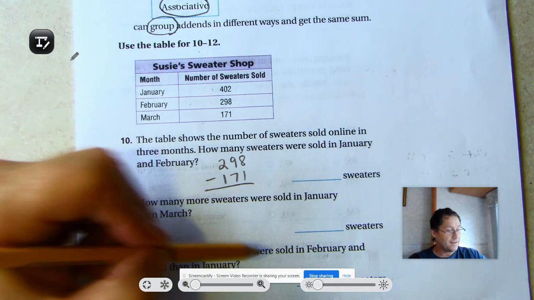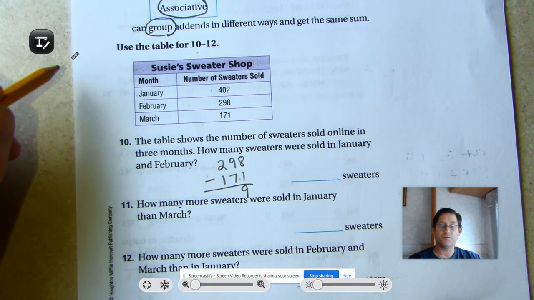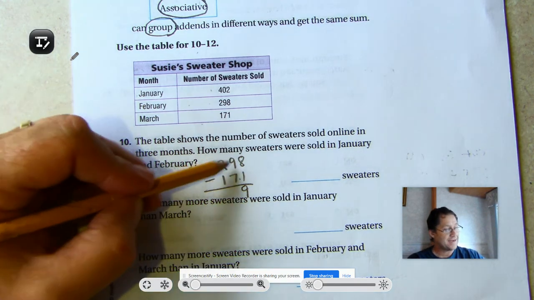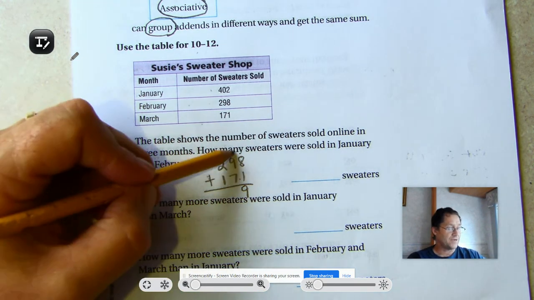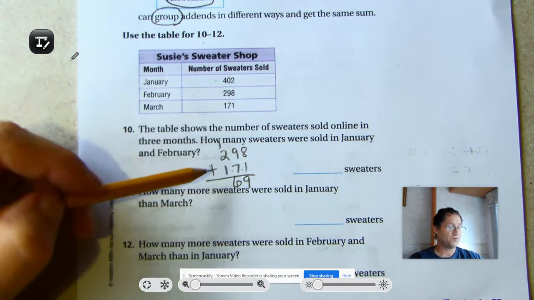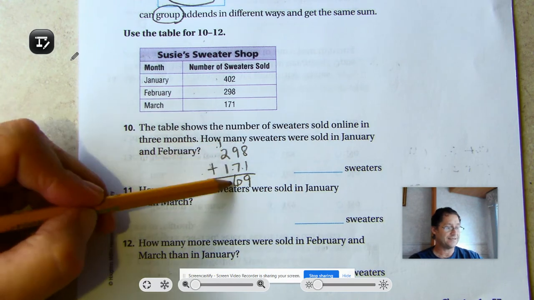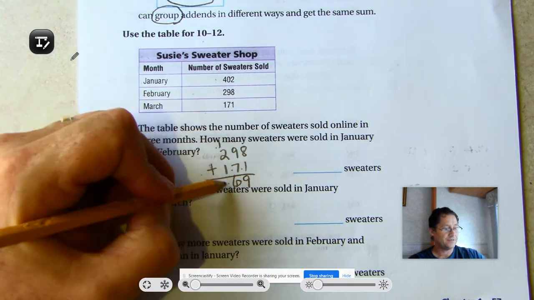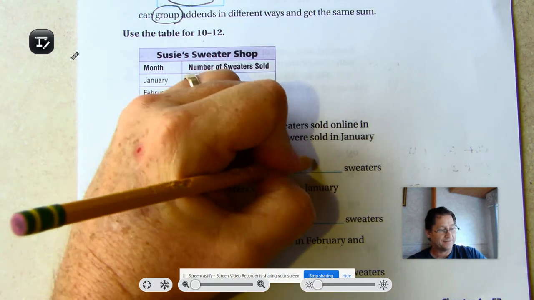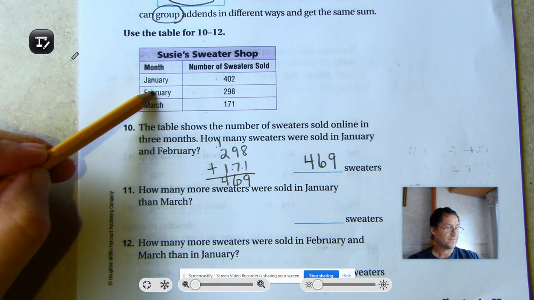So 8 and one more is 9 ones. There's no need to regroup the ones. 9 plus 7 is 16. I will have to regroup the 16 tens as 100 and 6 tens. And now add the hundreds. We get 469 sweaters in January and February.